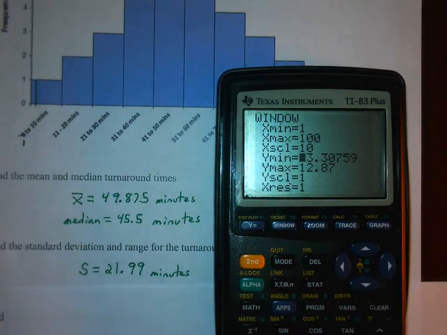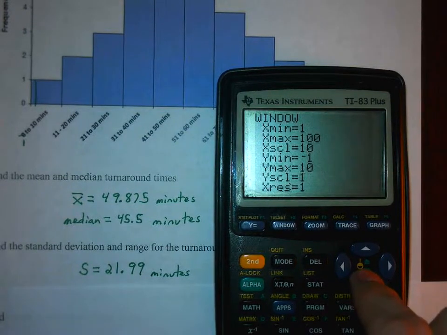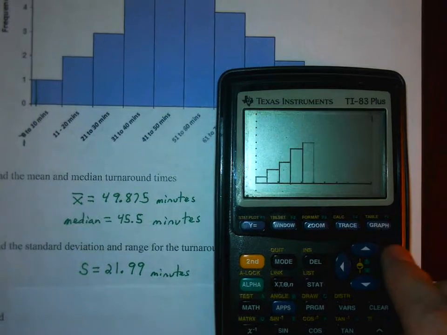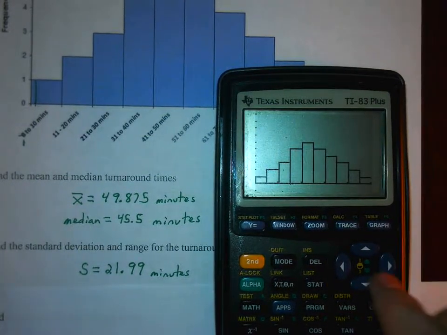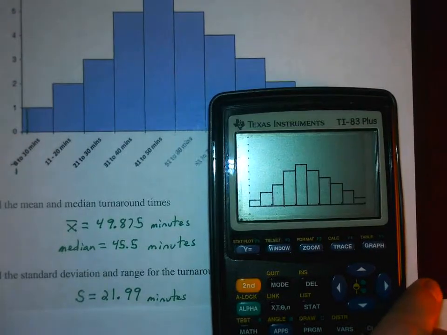Okay, the Y minimum, remember that's your frequency. Now I'm just going to put like -1 in there, and that'll mean that the X-axis will show up on the screen. And then the maximum, well, the highest this one goes to is 6, so I'm just going to put 10 in. And then the Y scale means it'll go up by 1. Now if I press graph, we'll see if this histogram is the one that we want. Let's see if it matches up with this one on the paper.